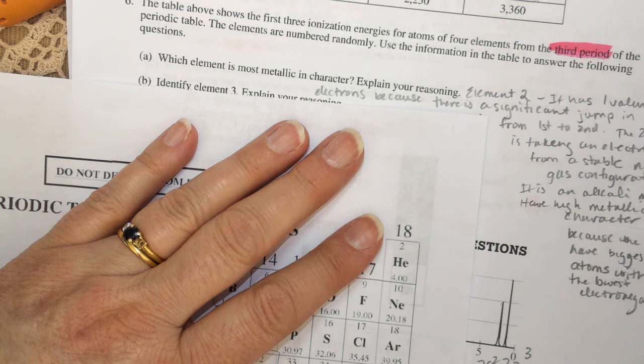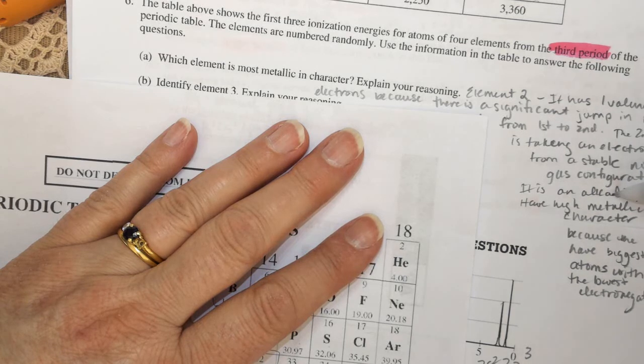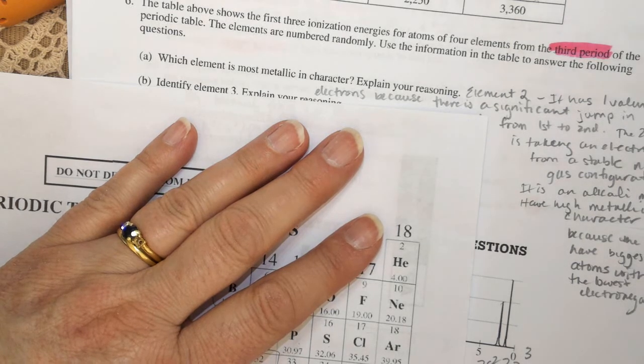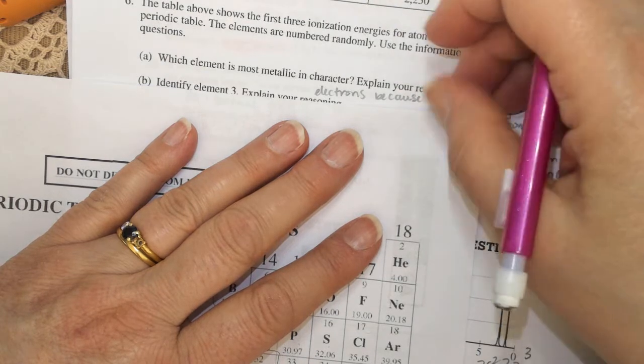The second is taking an electron from a stable noble gas configuration, so it must be an alkali metal. Those have the highest metallic character because they have the biggest atoms, and they have the lowest electronegativity. So they're going to be the most likely to lose electrons. So sodium. It's element 2.